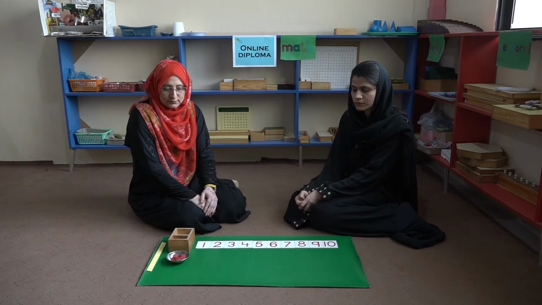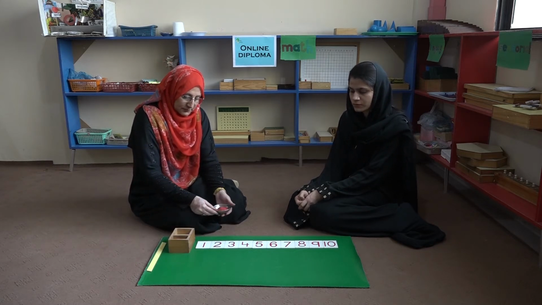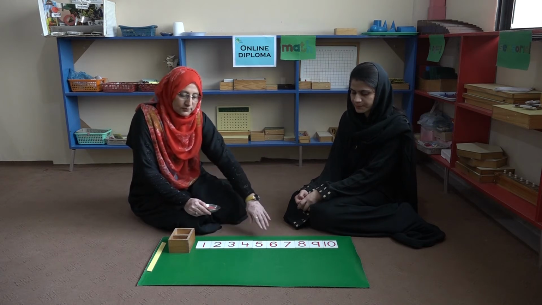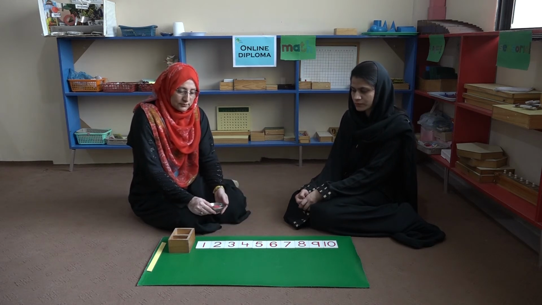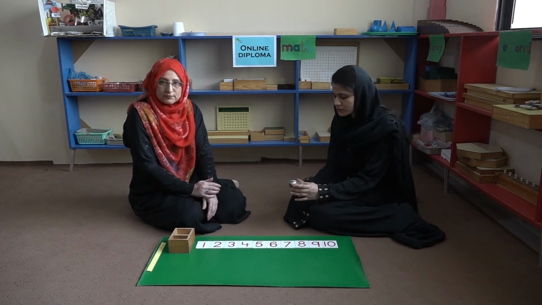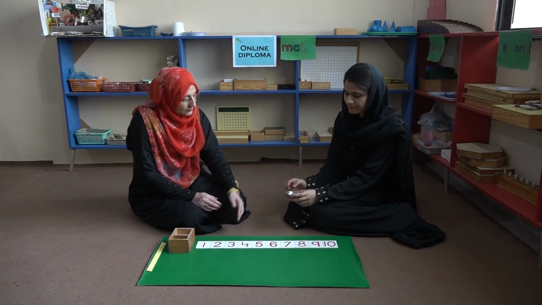Presentation. The directress places the cards on the table or on the mat and gives the box of counters to the child. The cards are on the mat, either on floor or table, and the counters are with the child.